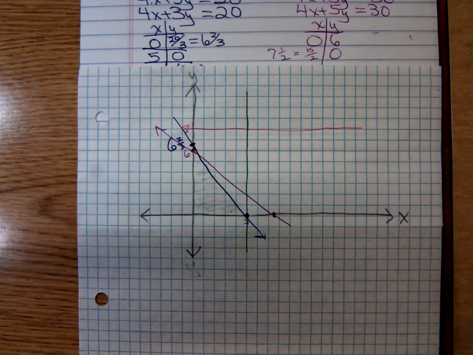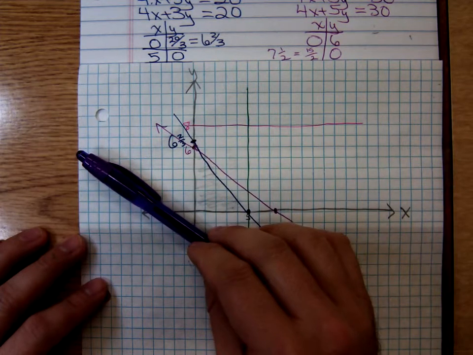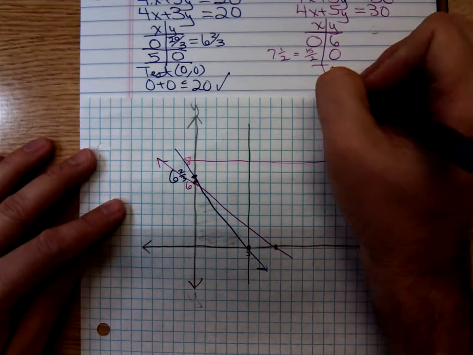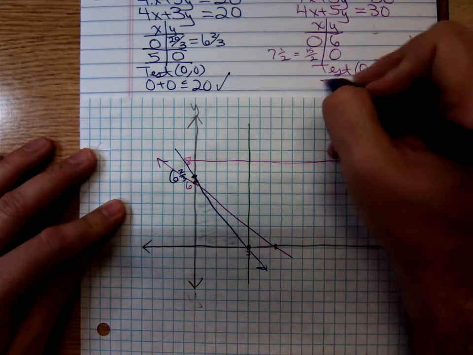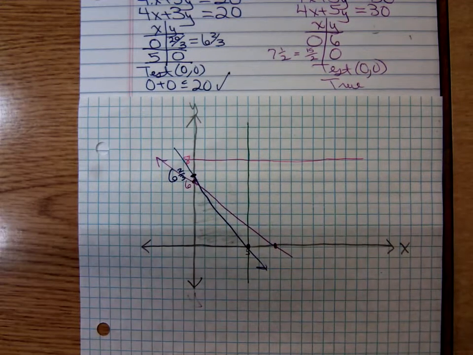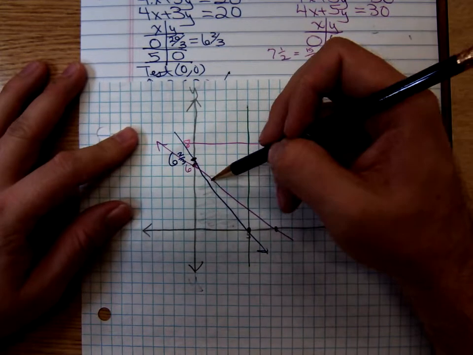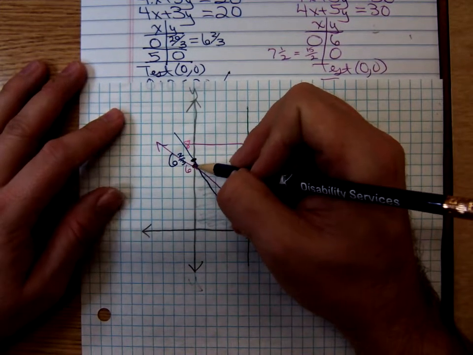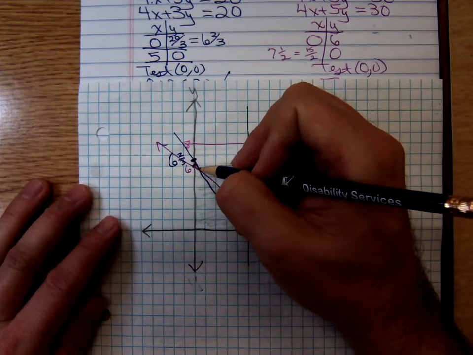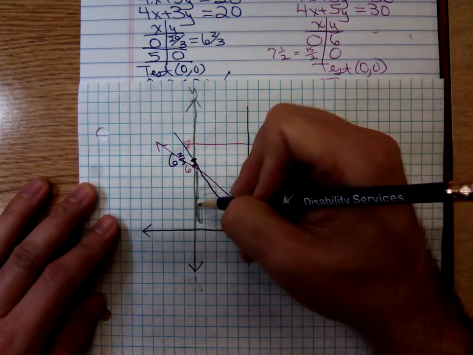Testing 0, 0, do we get a true statement or a false statement? We get a true statement, so we shade towards the origin. And do y'all see what region's been shaded every time? I guess the only thing being discarded is this little bitty triangular wedge right up here. So there's my feasible region.